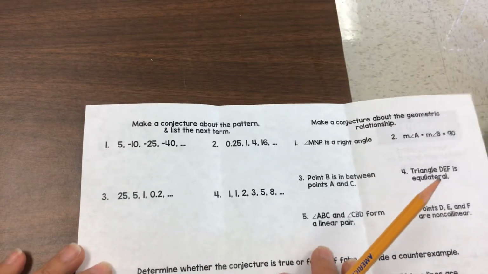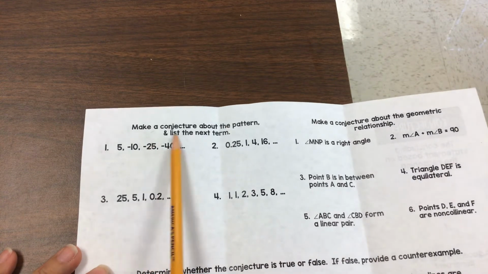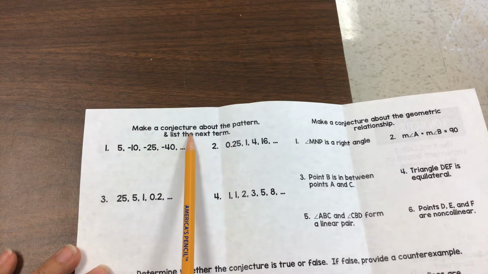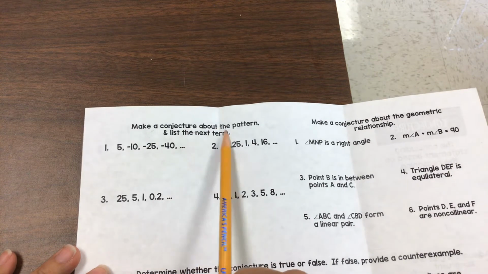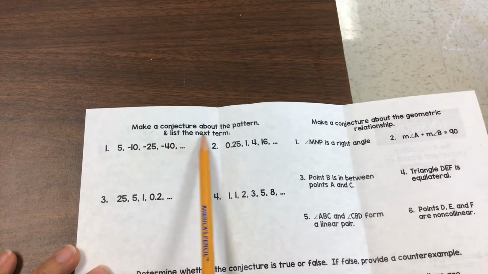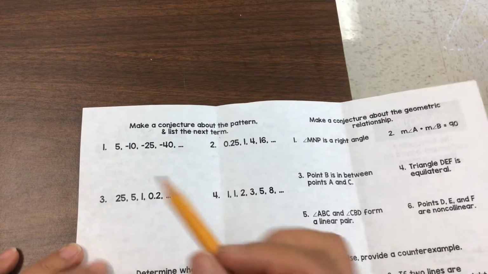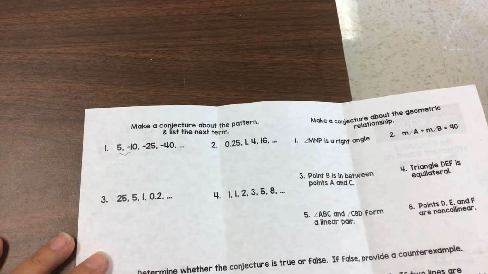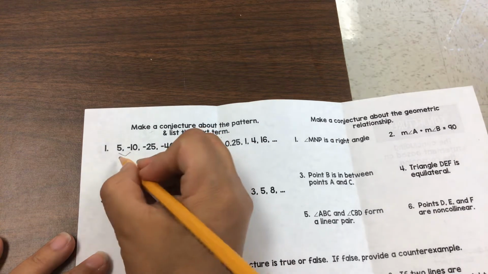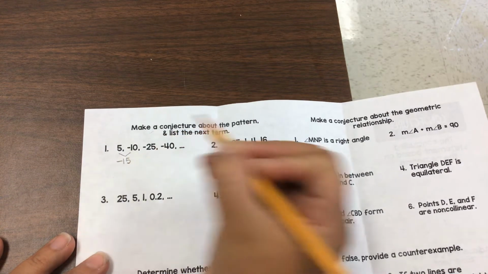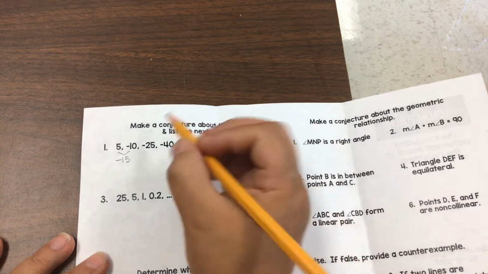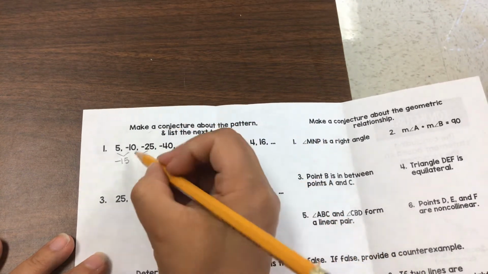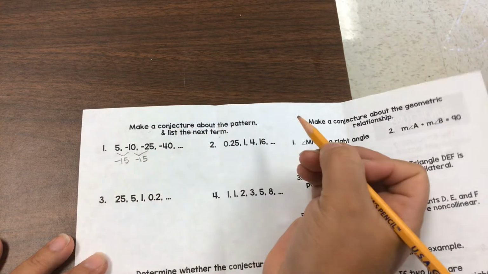If we open this back up, we're going to be taking a look at this section first. It says make a conjecture. So we want a complete conclusion about the pattern and list the next term. So the first thing is to look at the pattern. How did we get from here to here? We're subtracting 15. This is an easier one to look at, that we're subtracting 15.